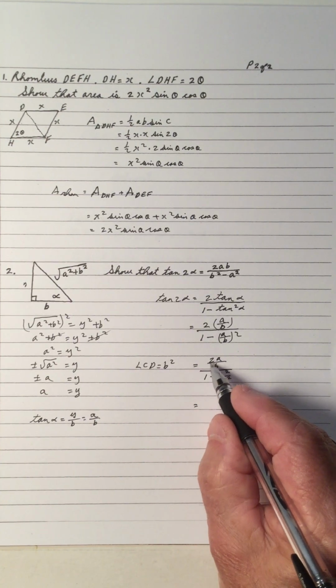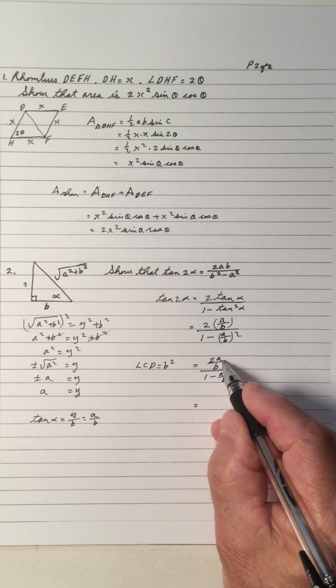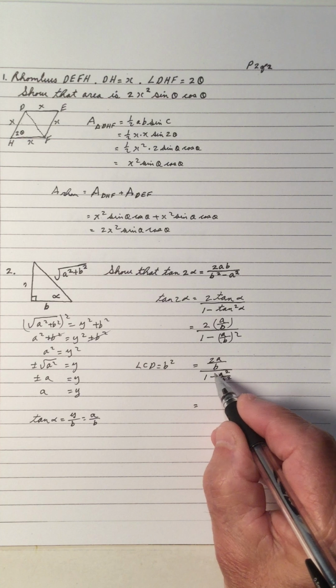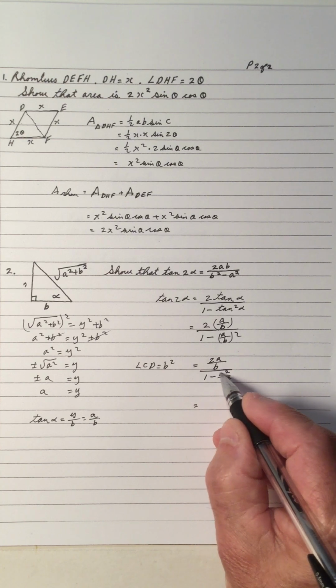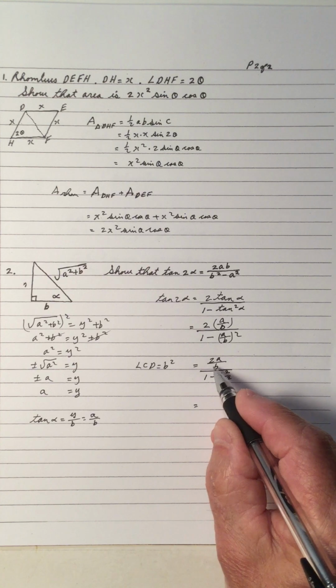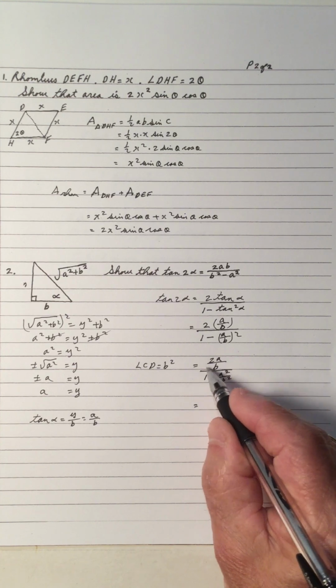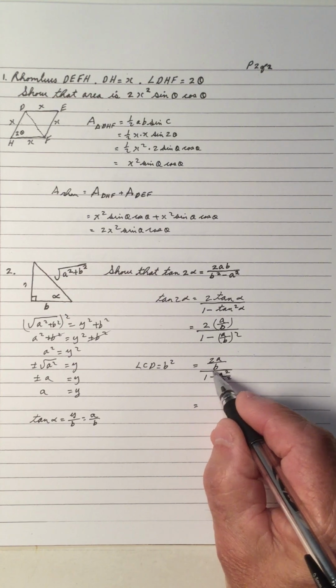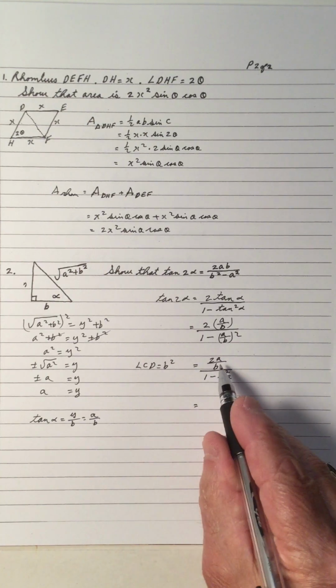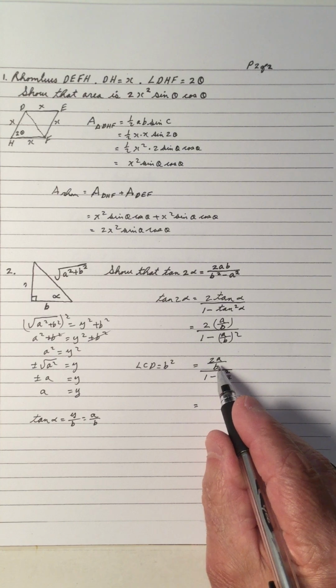The denominator for the numerator is b, and the denominator for this bottom part is b squared. So the common denominator for both is b squared, and I'll multiply the top and the bottom by b squared.